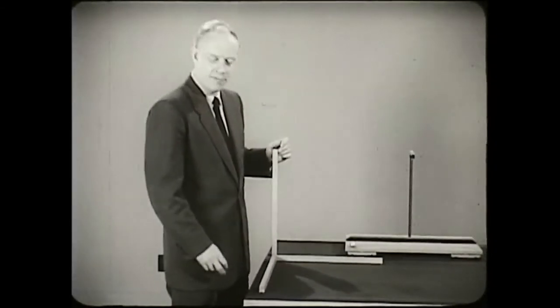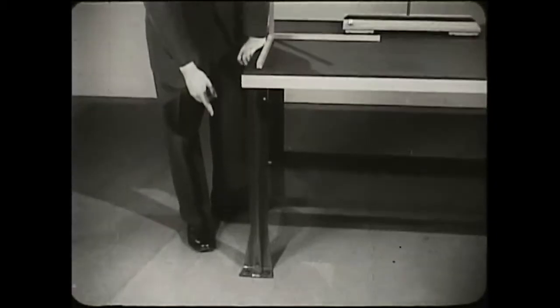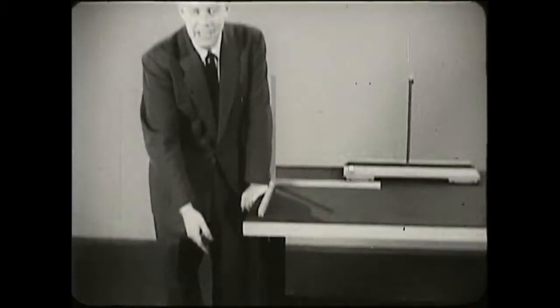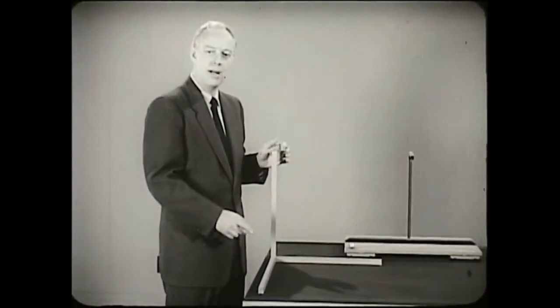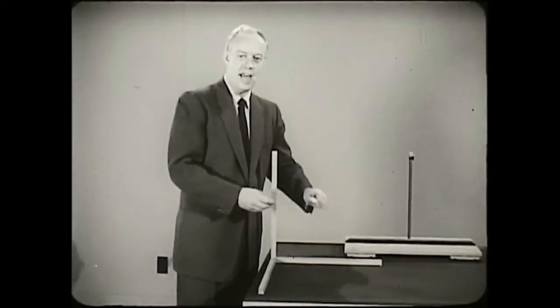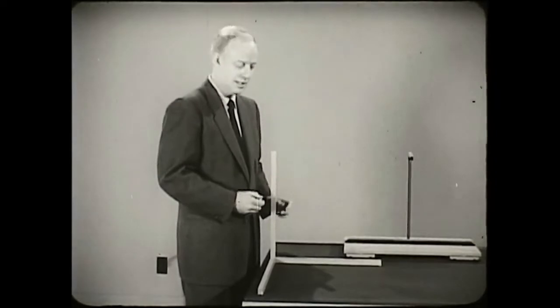This is the frame of reference that you're used to. The frame is fastened to the table. The table is bolted to the floor, is anchored in the building, and the building is firmly attached to the earth. Of course, the reason for having 3 rods is that the position of any object, such as this ball, can be specified using these 3 reference lines.